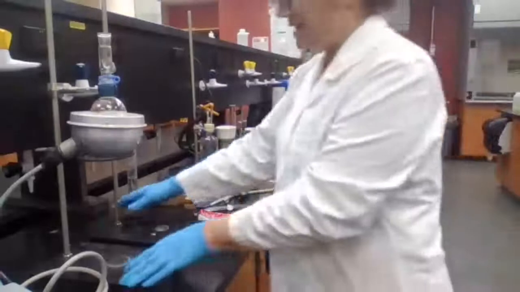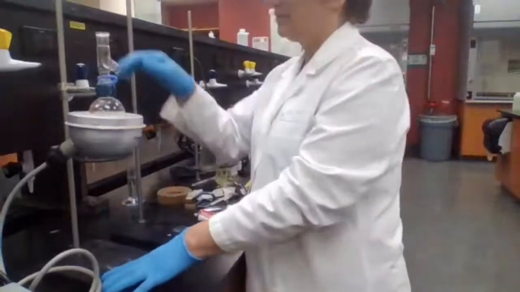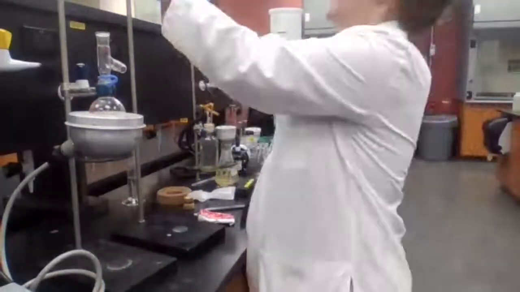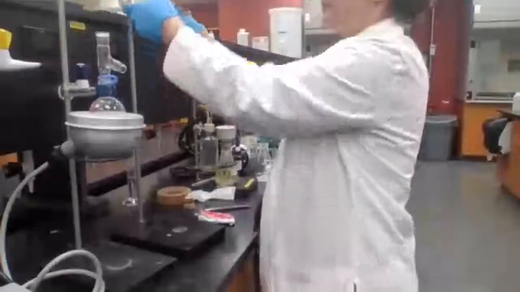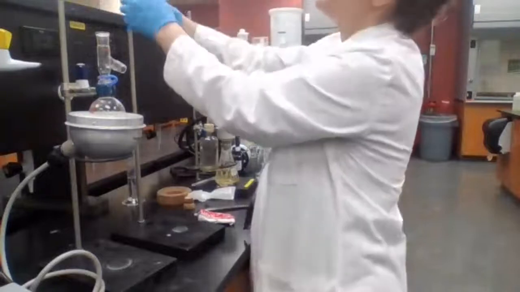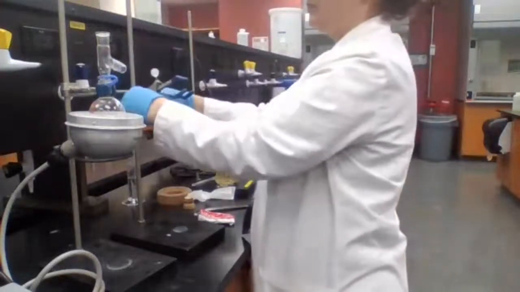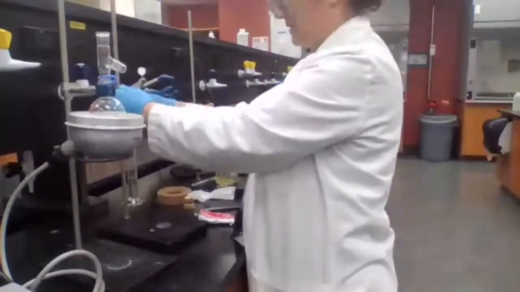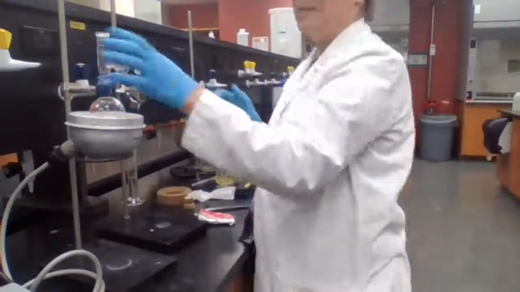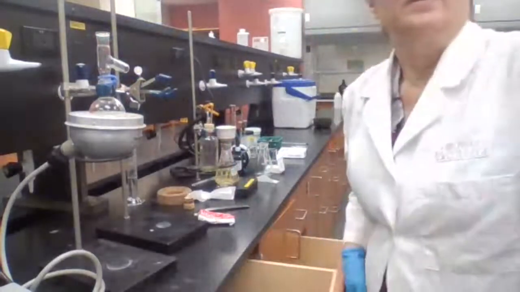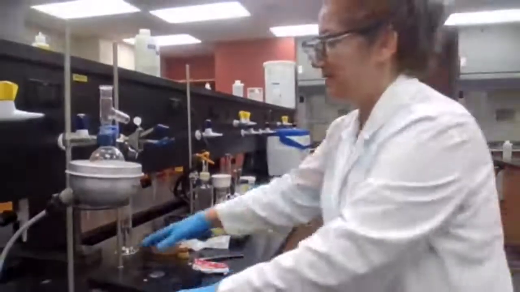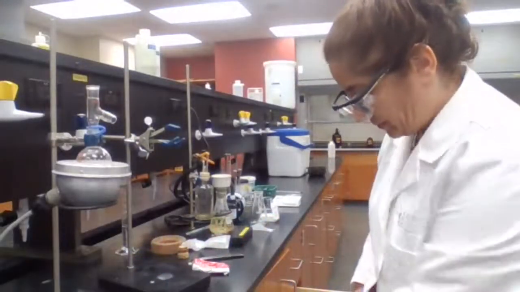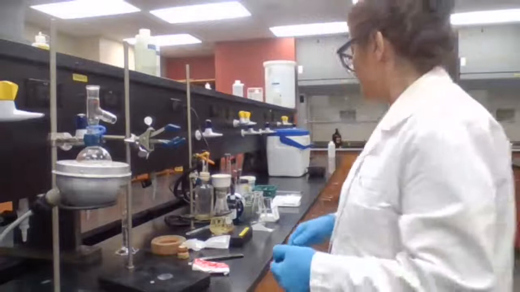What is the next piece that I need for distillation, to set up my distillation? What's the next piece? Can you tell me what's my next piece? The glass piece that is missing? The setup for simple distillation. What is missing? A condenser.